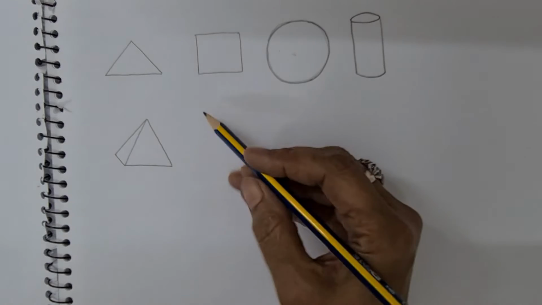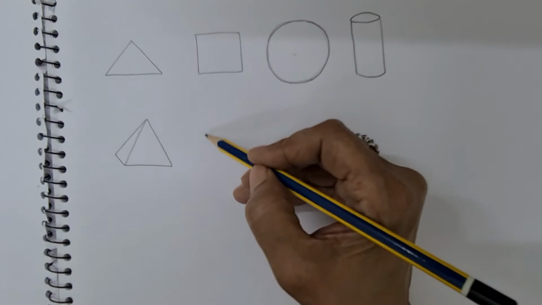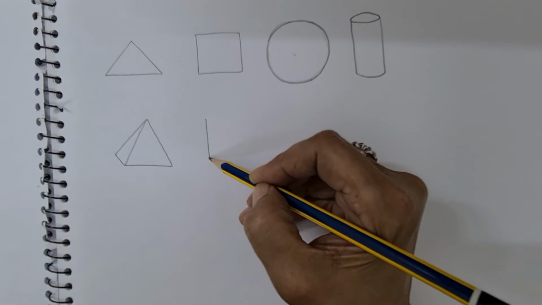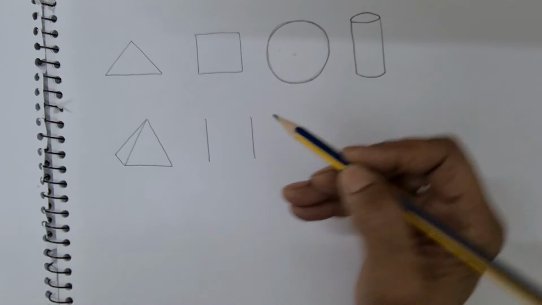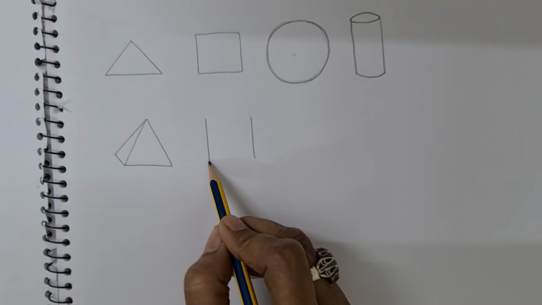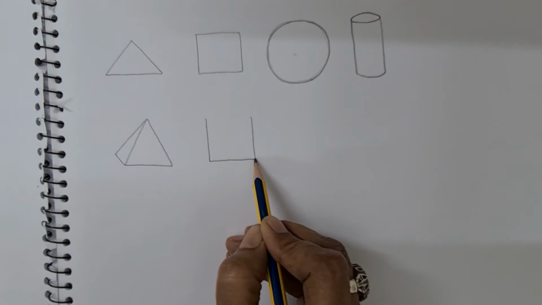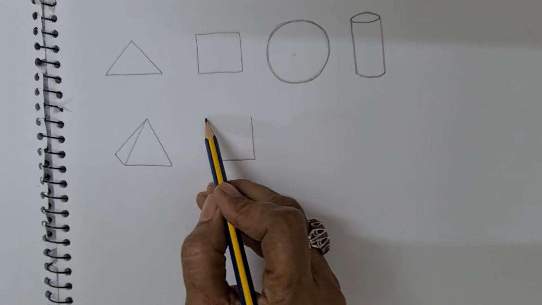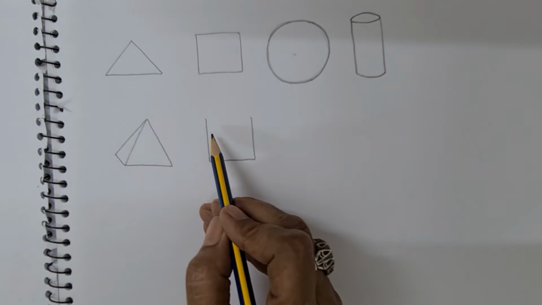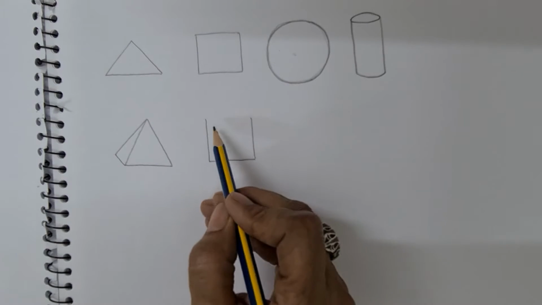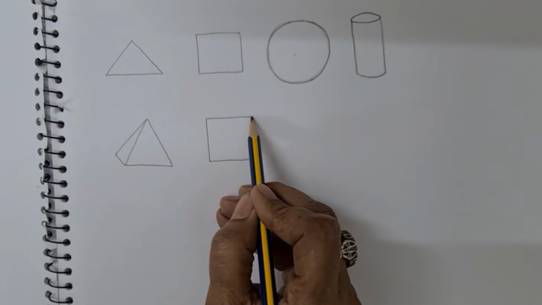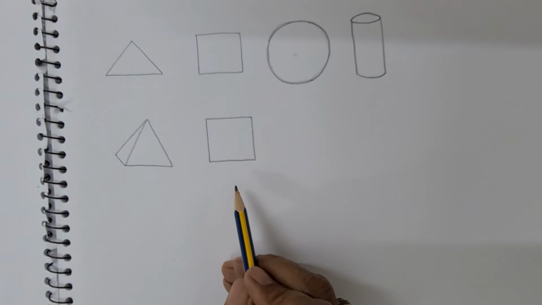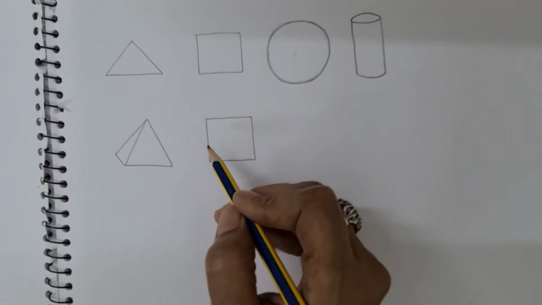And now the same, again I make two lines and at the bottom of the two lines I make a square, and at the top I also join together, that is a square, and then I make a cube.